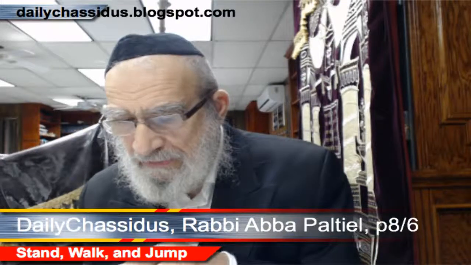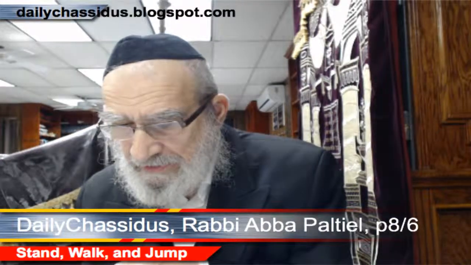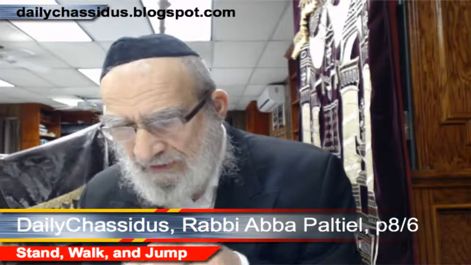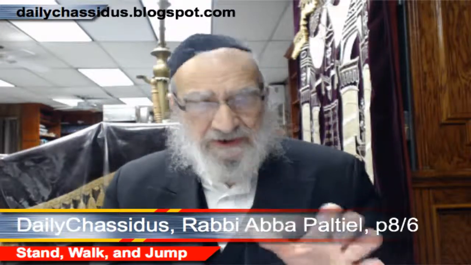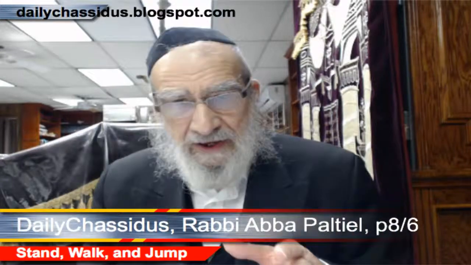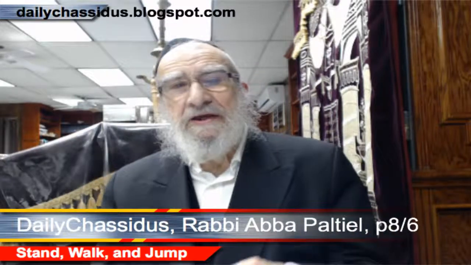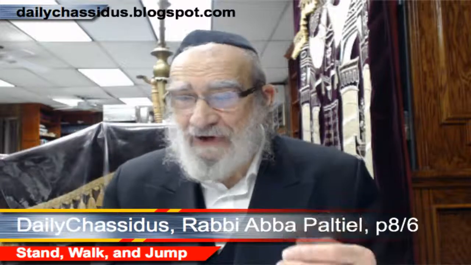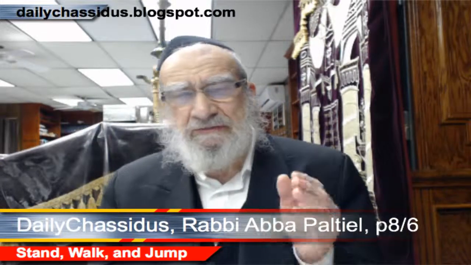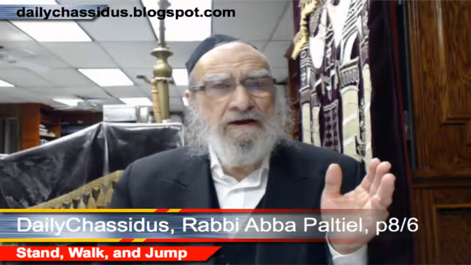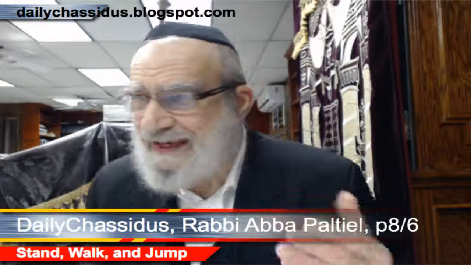Rotzon comes with its gilui, it says on the third line, its pashtus beli mugbalus. It comes with its gilui, it reveals itself. It doesn't need to be identified. It is revealed, with its pashtus beli mugbalus, without limit. Because it's a statement.